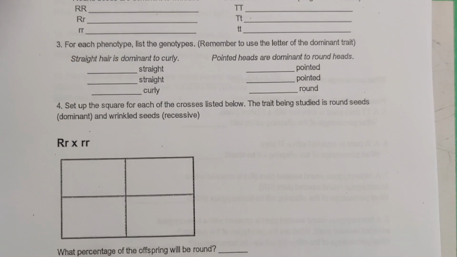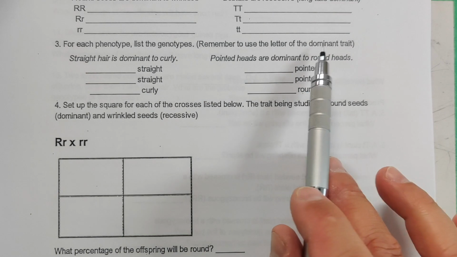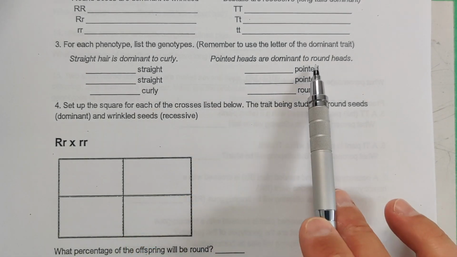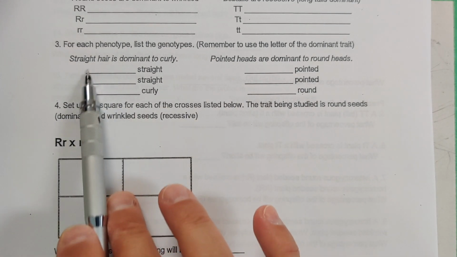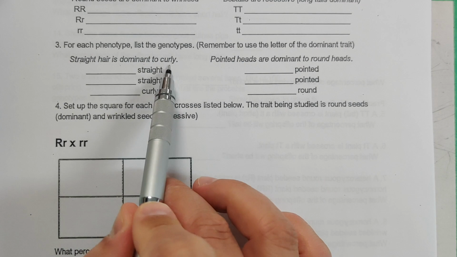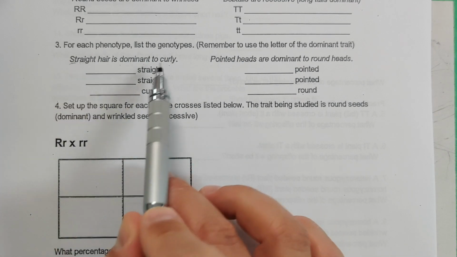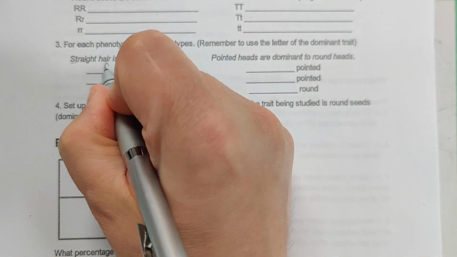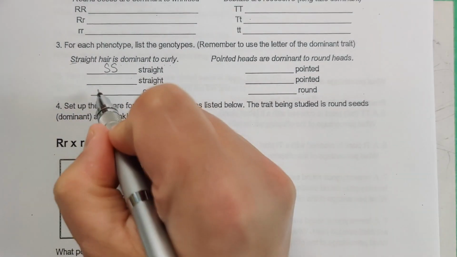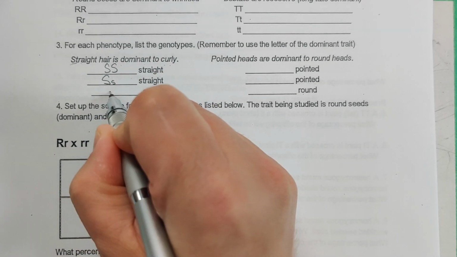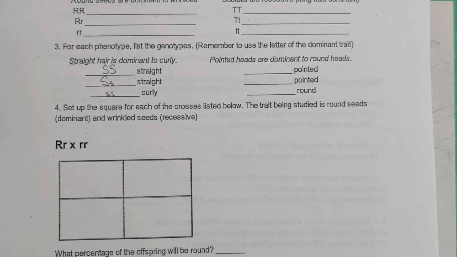Let's look at this. For each phenotype, list the genotype. So now they're telling you what it looks like, but you have to draw the genetic makeup. So straight hair is dominant over curly, so we'll use the letter S for straight. Okay, so one option of straight hair could be big S, big S. Another one could be big S, little s, and the option for curly hair would be little s, little s.